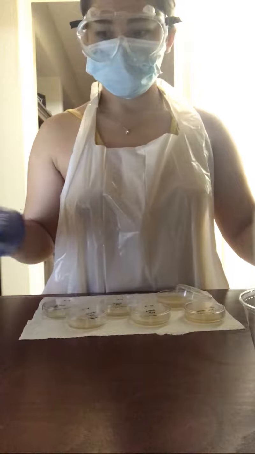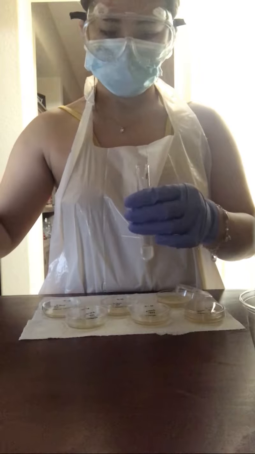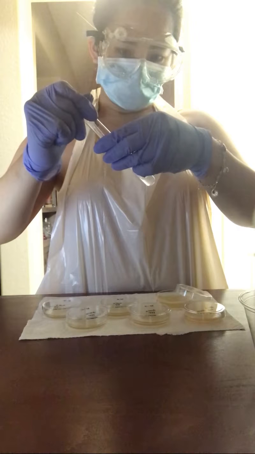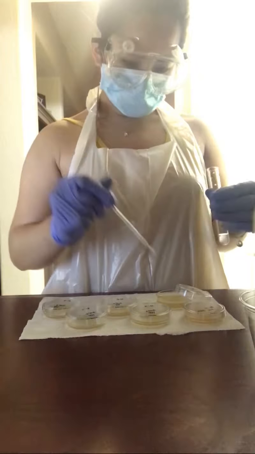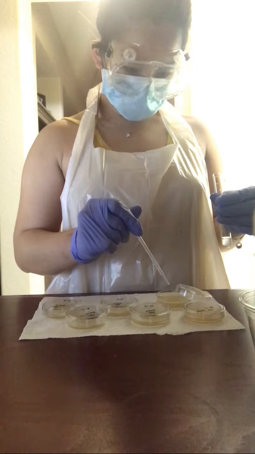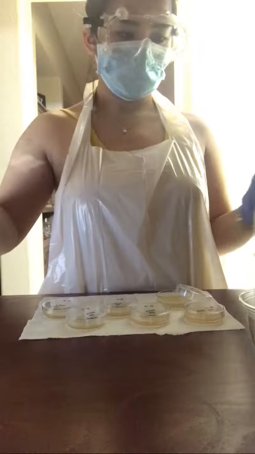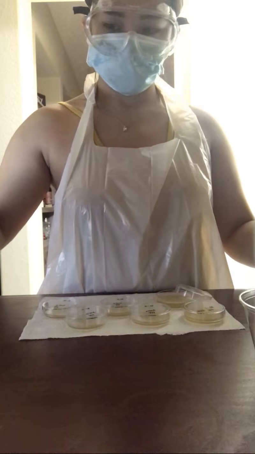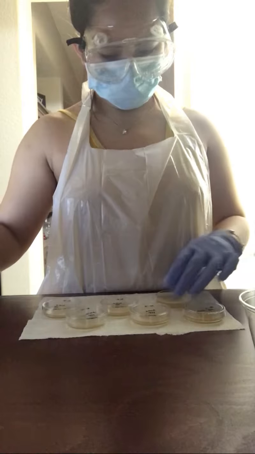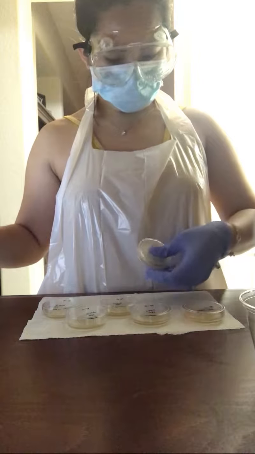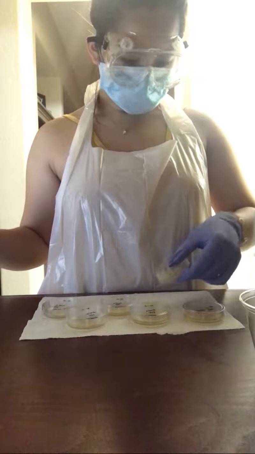Next, I will be doing the same for the 10^-2 test tube, transferring over to the 10^-2 agar plate. And gently spreading the solution evenly over the surface.